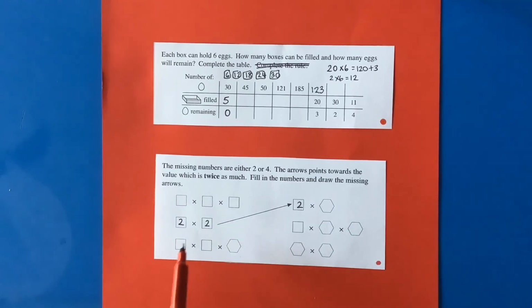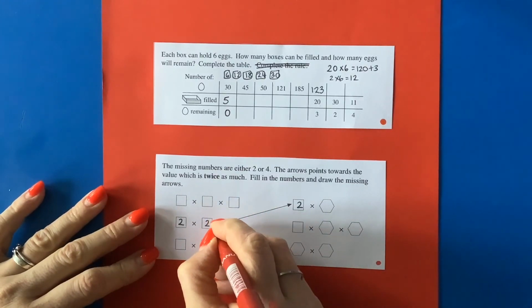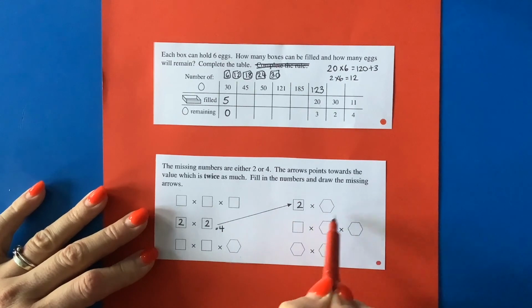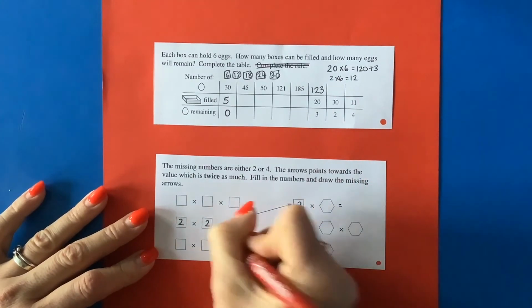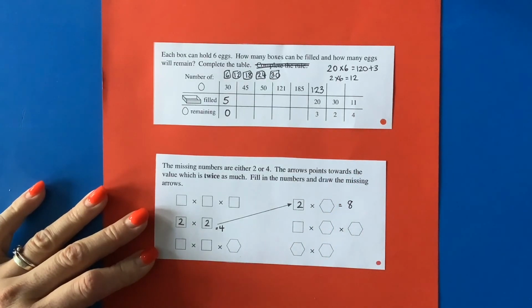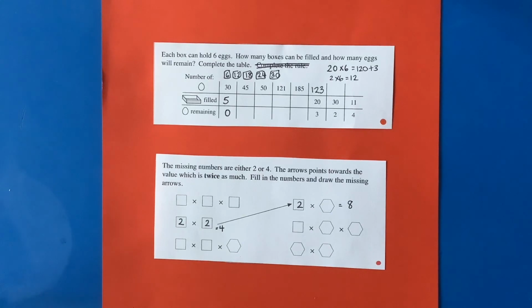Okay, so I thought I'd let you know that the square is worth 2. So 2 times 2, that makes 4. Okay, so I'm going to do a little jotting so I remember where I'm at in my thinking. And the arrow points towards the value which is twice as much. So this has got to equal twice 4. So double 4 is 8. So 2 times what makes 8? I'm not going to say any more now. I'm going to leave you to have a think about that one.